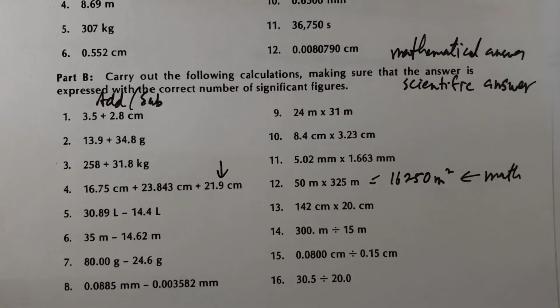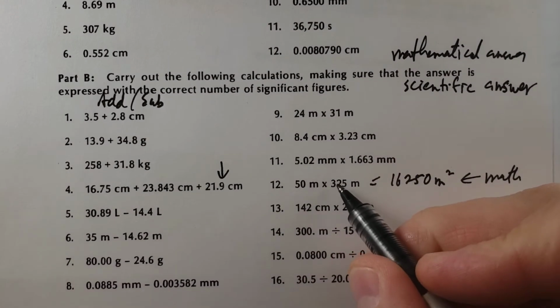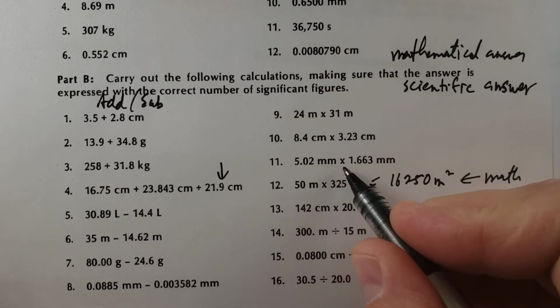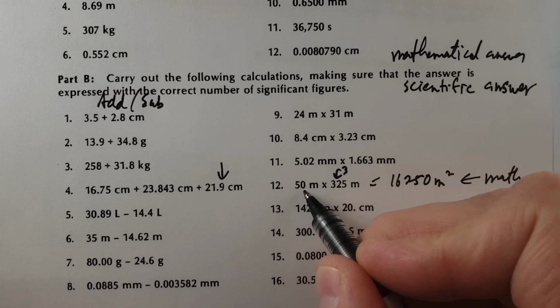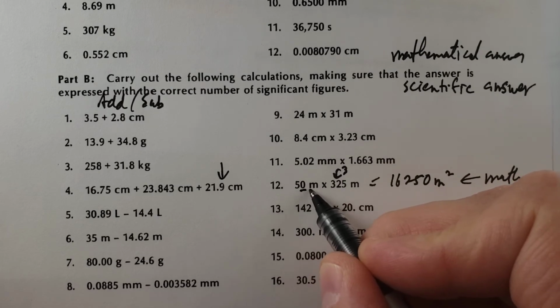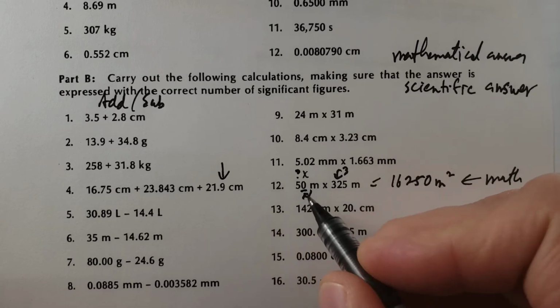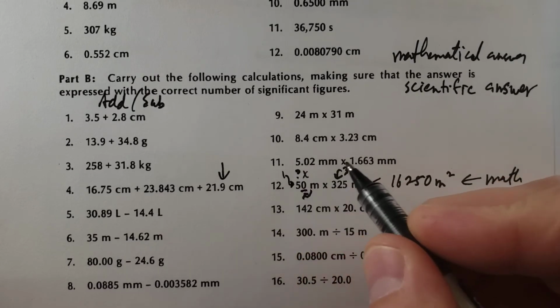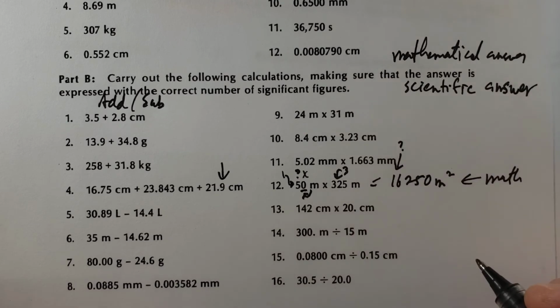Now, if I look at the original question, remember with multiply and divide, you look at the number of sig figs in the numbers. So here I have 3 sig figs. Here I have, oh, it ends in 0. The 0 is to the left, so that 0 doesn't count. There's only 1 sig fig, which means my answer can only have 1 sig fig as well.